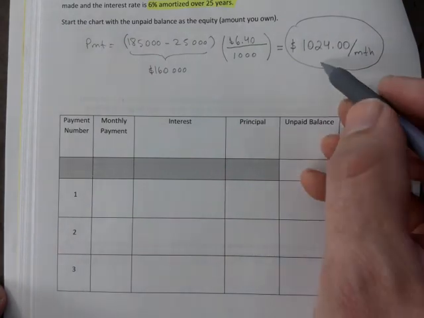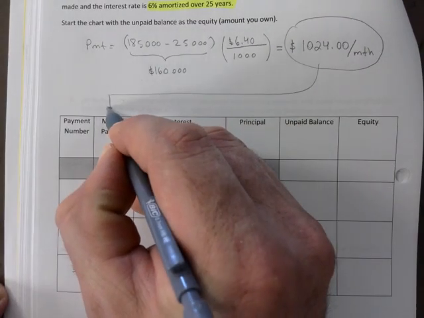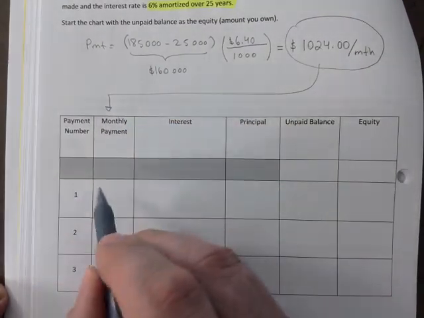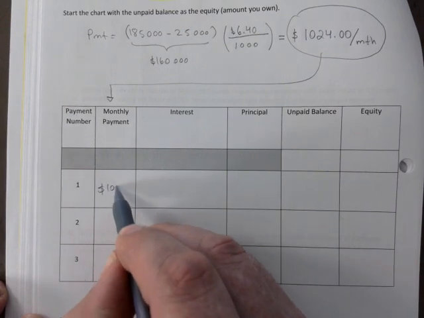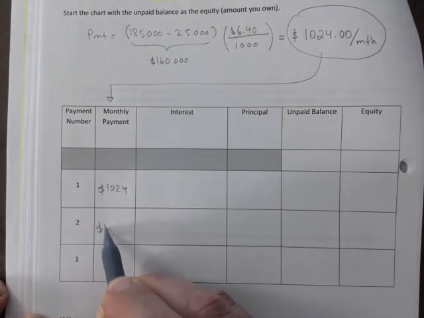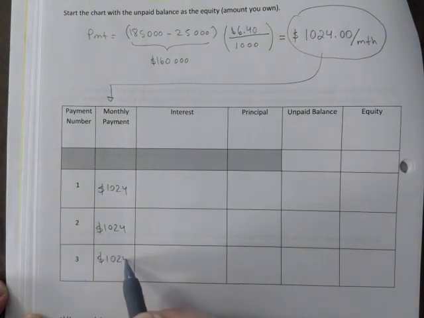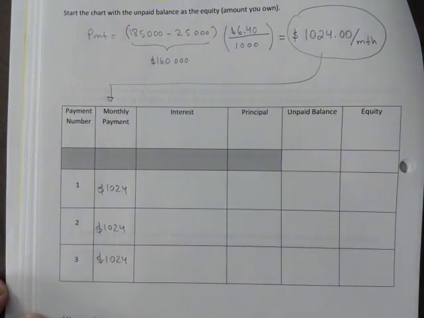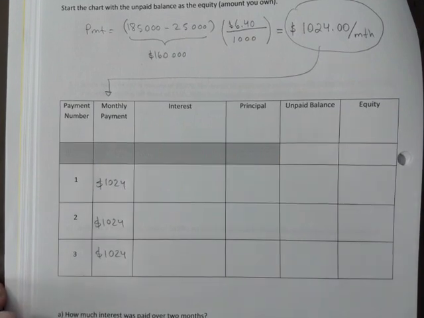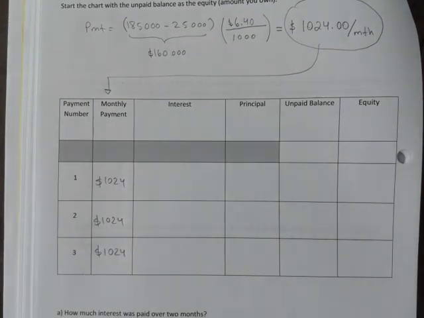That's your starting point. This goes into the monthly payment, which never changes, right? Once you have that figured out, you go ahead and fill that column in. Just make sure, if you want full marks, that you have dollar signs everywhere. So we've got that.